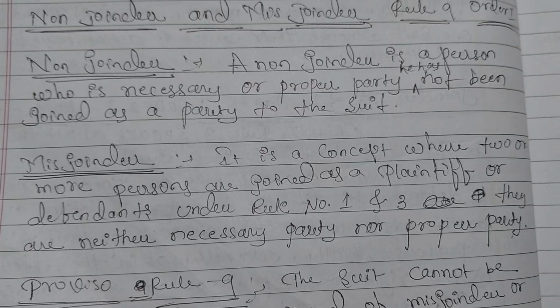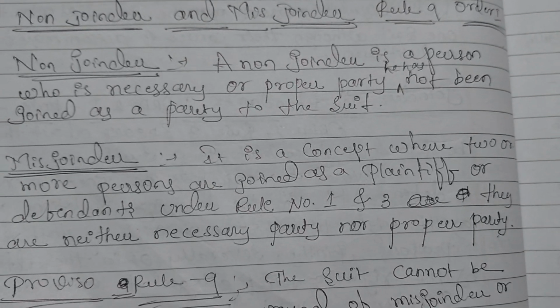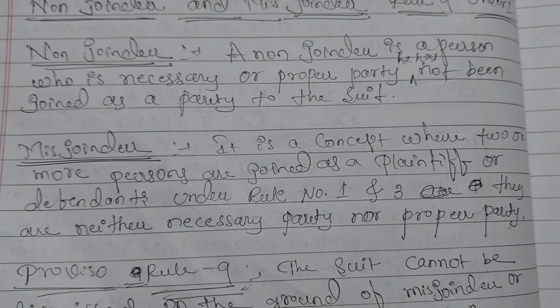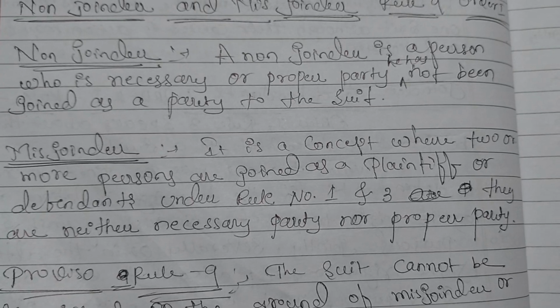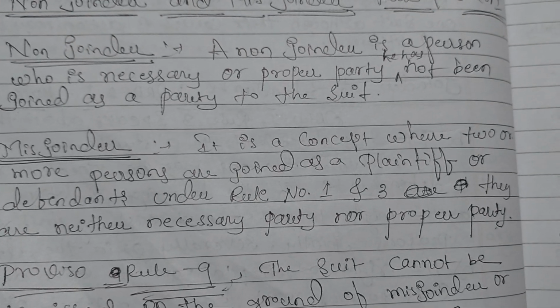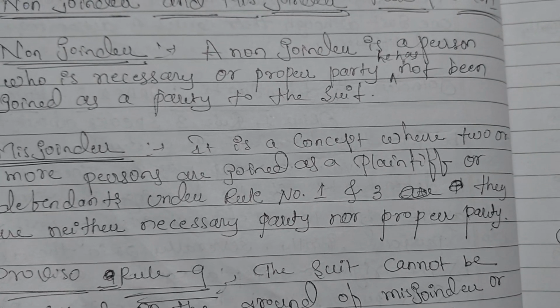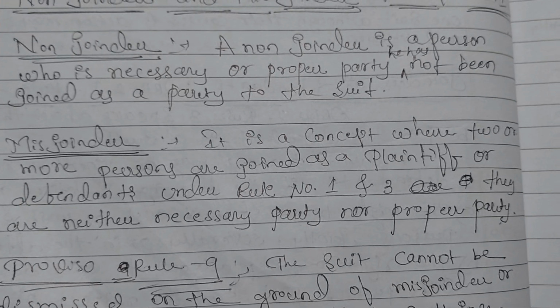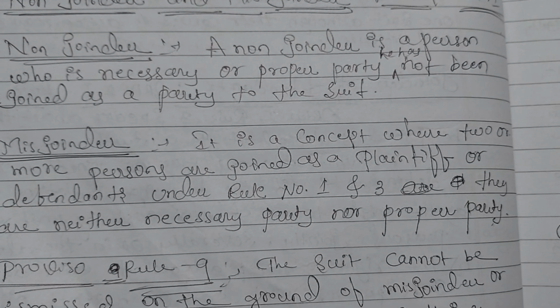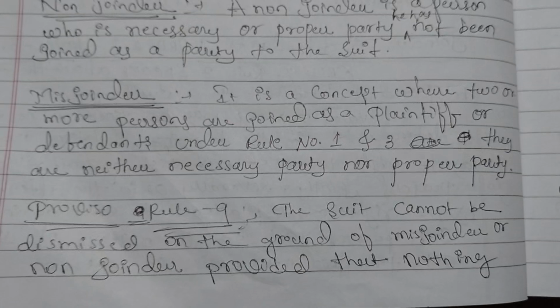Misjoinder: it is a concept where two or more persons are joined as plaintiff or defendant under Rules 1 and 3, but they are neither necessary party nor proper party.